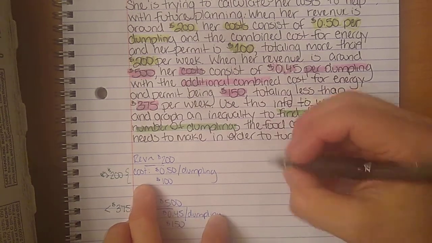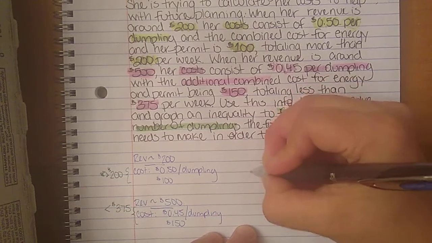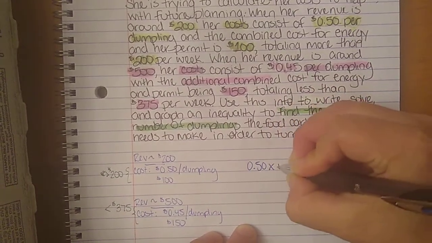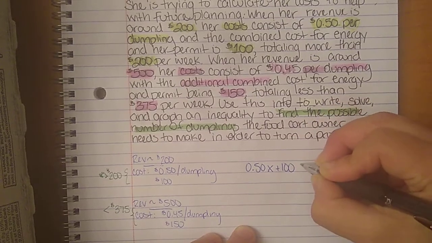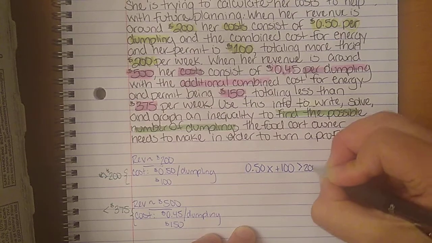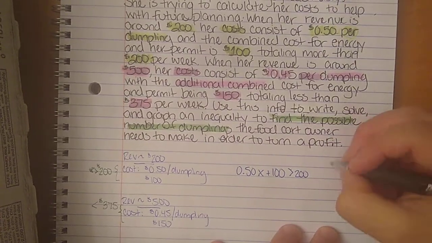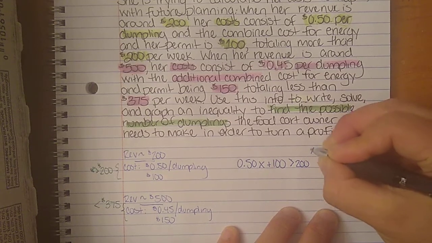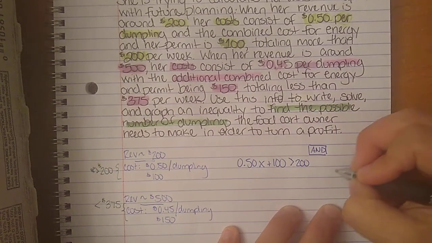So inequality 1, we know that we're spending 50 cents per dumpling and an additional $100, and that is going to be greater than 200 in total. And our other inequality, which is, again, this is "and," so we need to put them together. It needs to fit both of these.